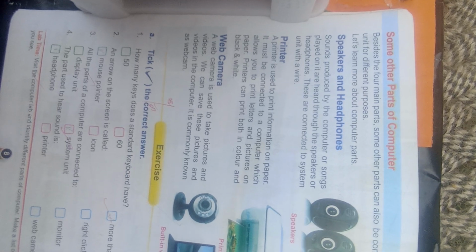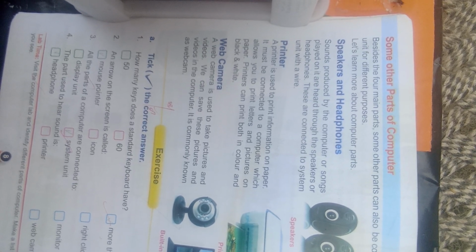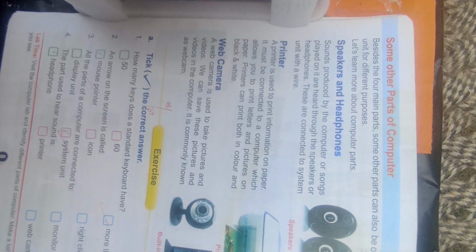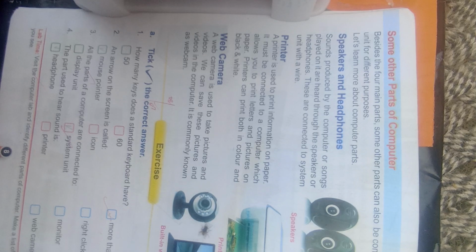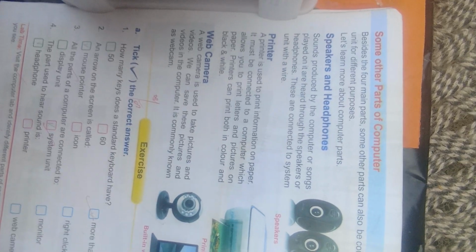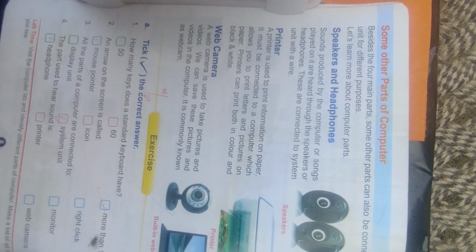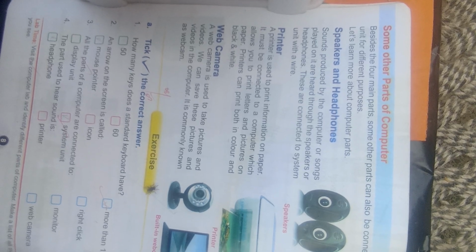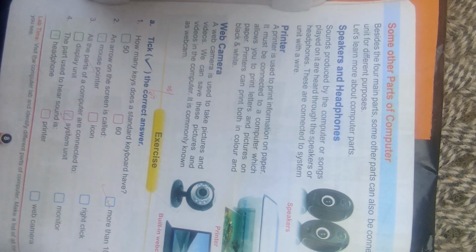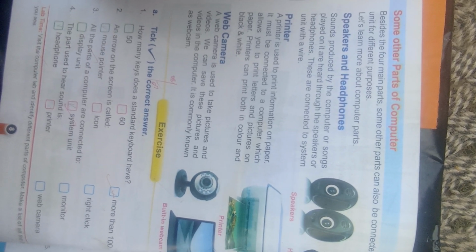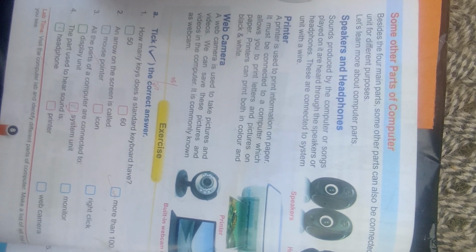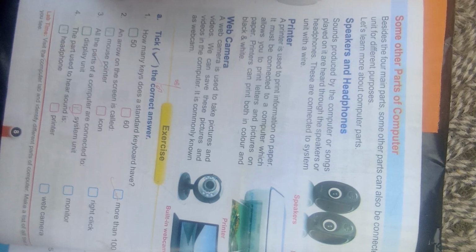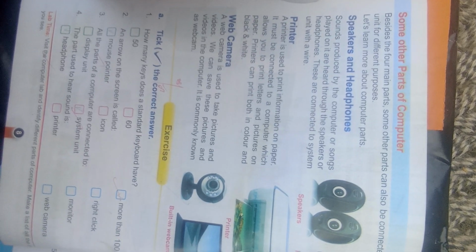Some other parts of a computer. Besides the four main parts, some other parts can also be connected to the system unit for different purposes. Let's learn more about computer parts. Speakers and headphones. Sounds produced by the computer or songs played on it are heard through the speakers or headphones. These are connected to the system unit with a wire.